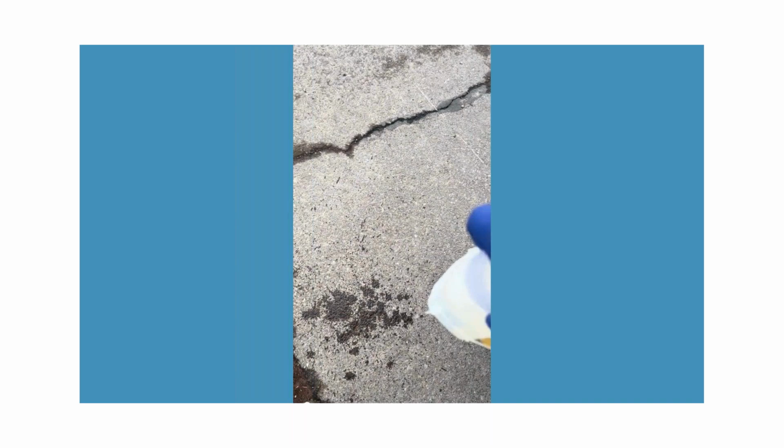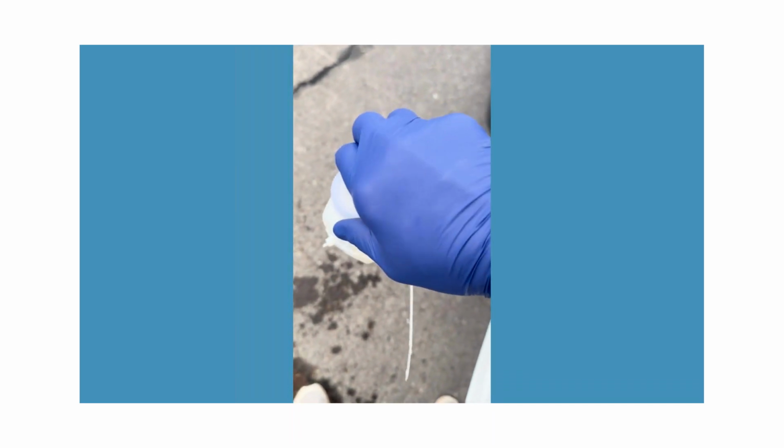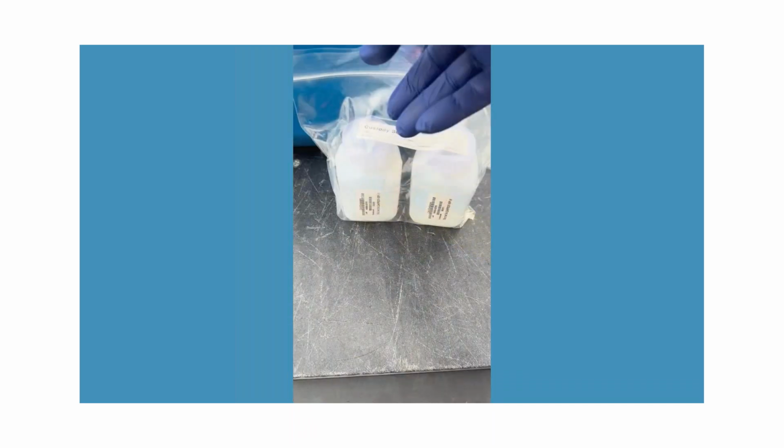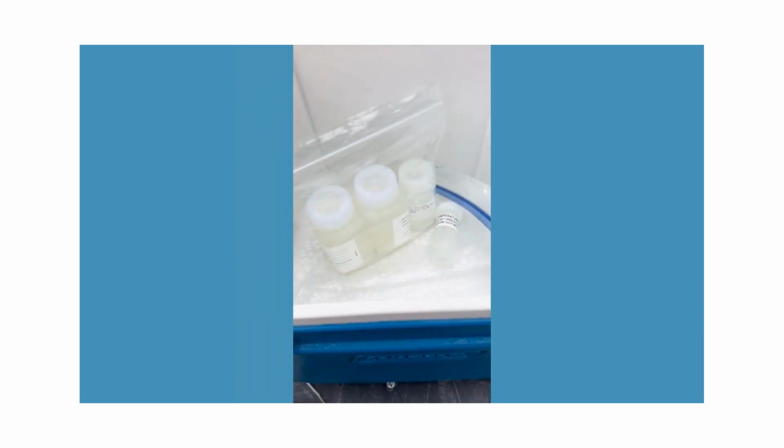Got the grab and then cap it right away. I'll do the same for the other three bottles. The field blank will just get poured into the other field blank bottle and packaged with the other samples.